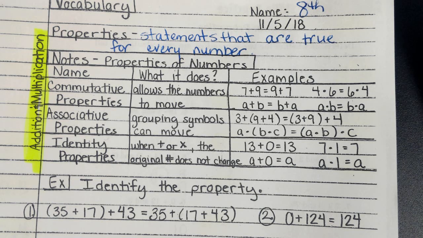Are you allowed to square this year? Like square numbers? Like 2 squared, 3 squared? Didn't we already do that? Yes.